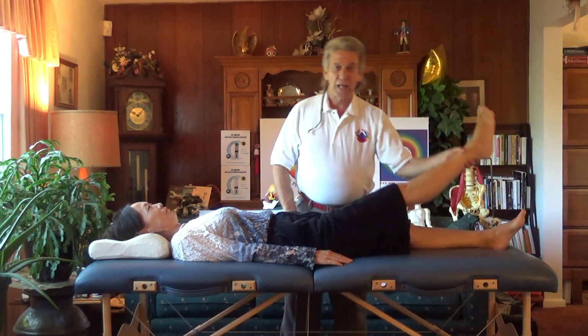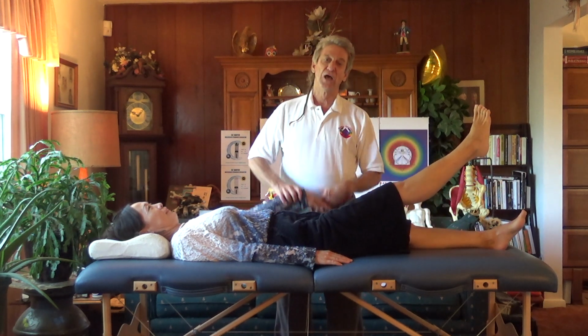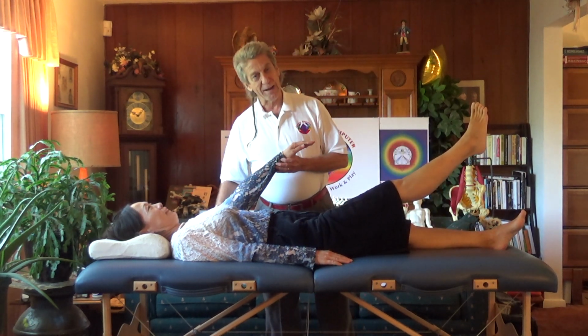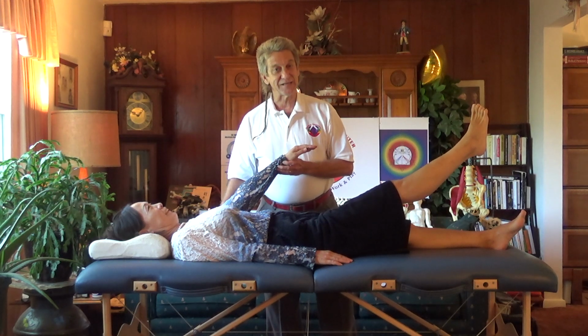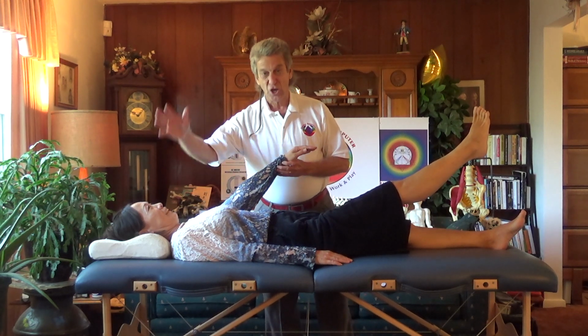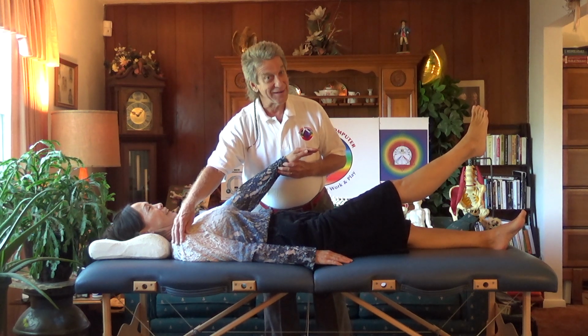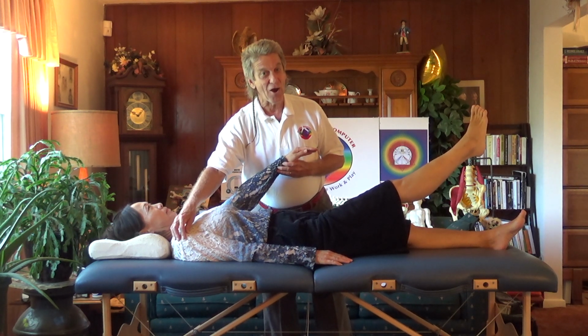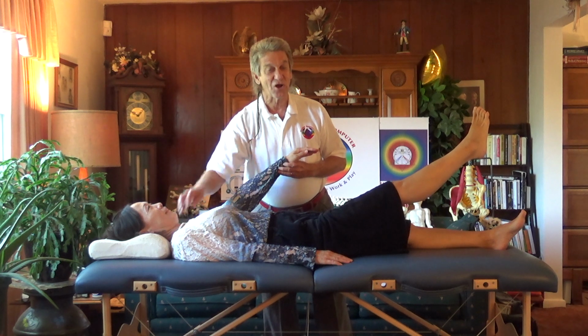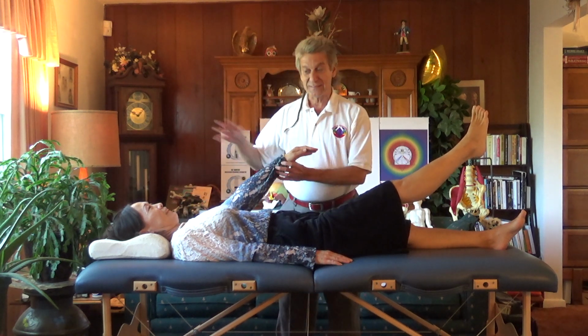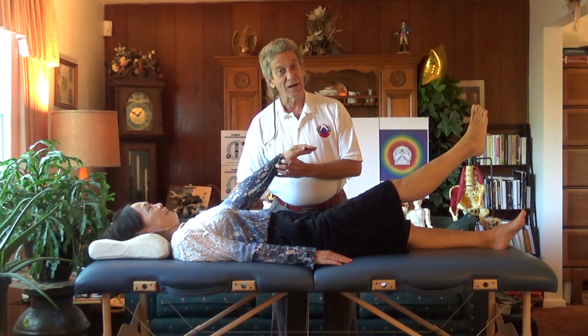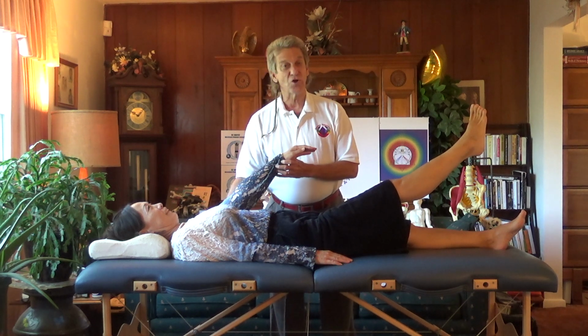So when your right leg comes up, your right arm flexors are facilitated. Your right arm flexors are inhibited, and your right arm extensors are facilitated. The opposite side, your left arm extensors are inhibited.